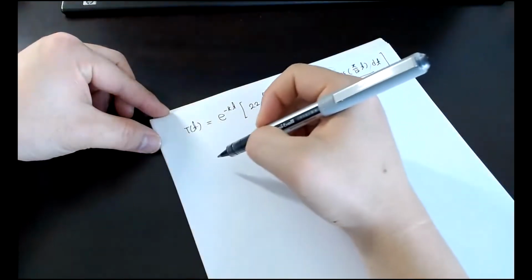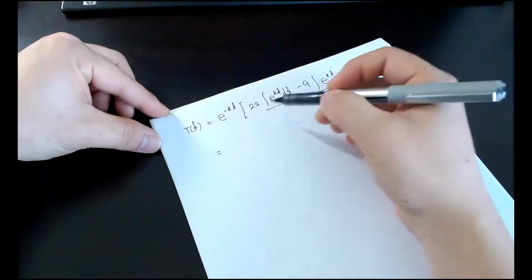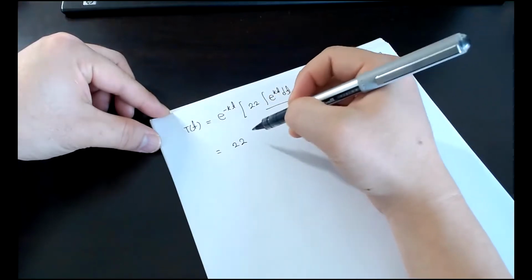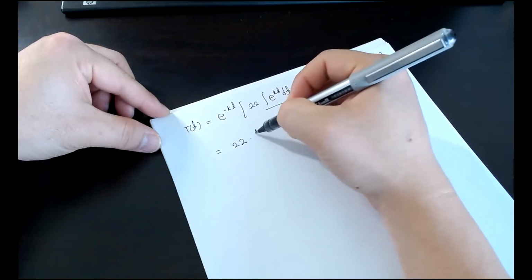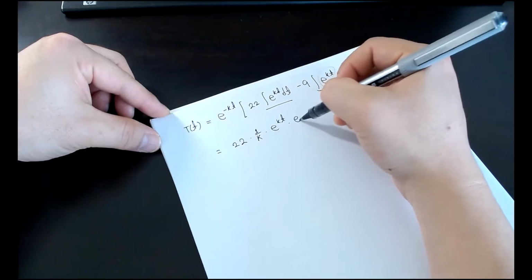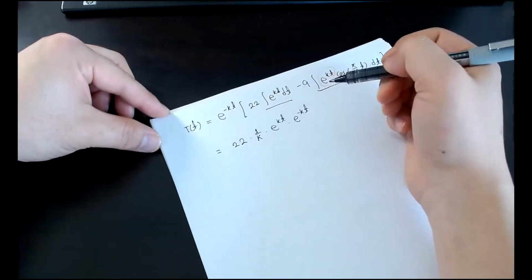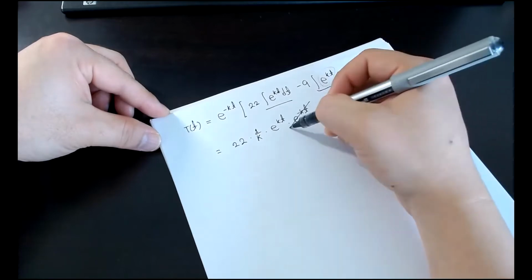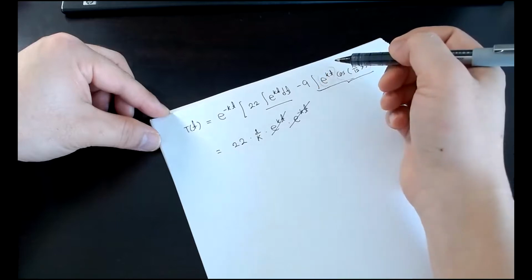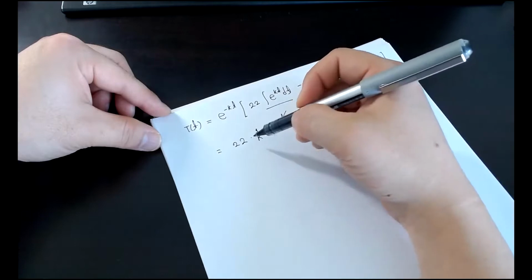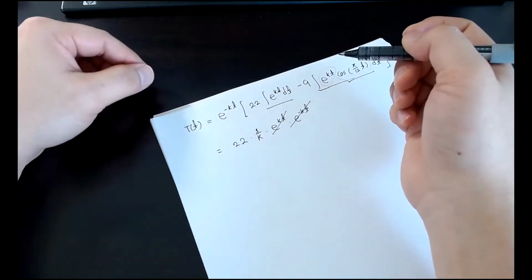So this is equal to... Now, what about the first term? This is going to be 22 times 1 over k times e to the kt times e to the negative kt, isn't it? All right, so e to the negative kt and e to the kt cancel out. It becomes 1. So we get 22 over k.